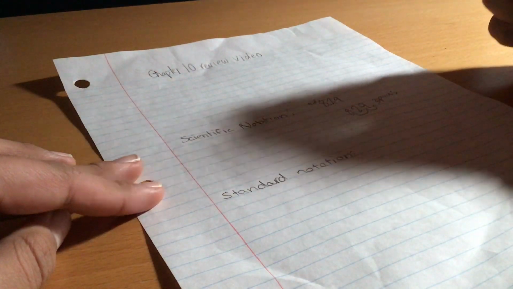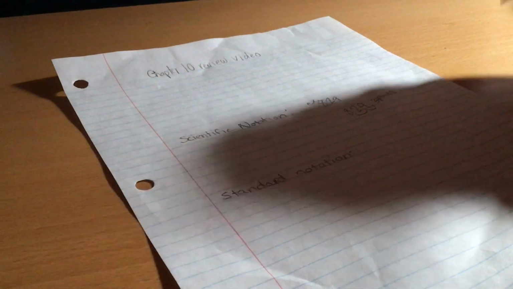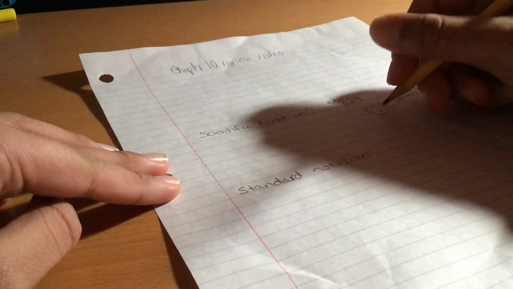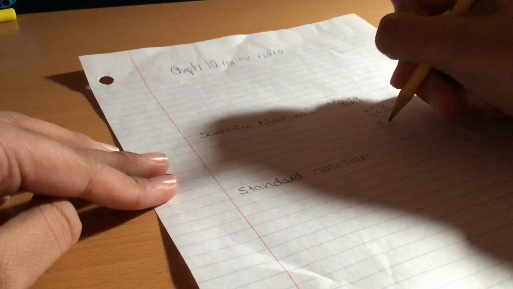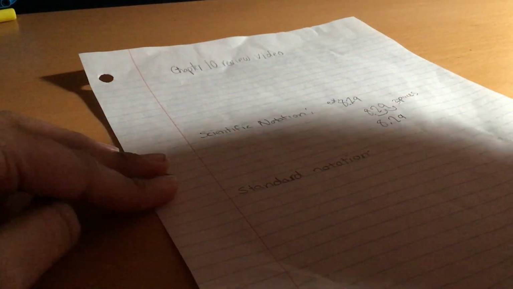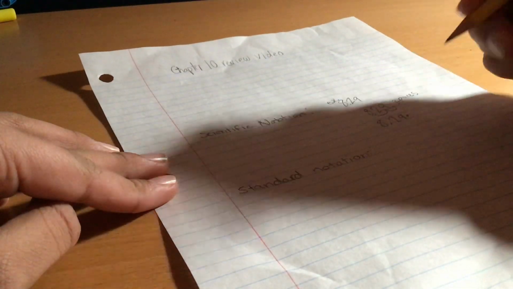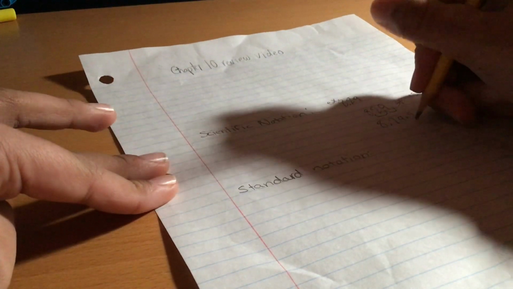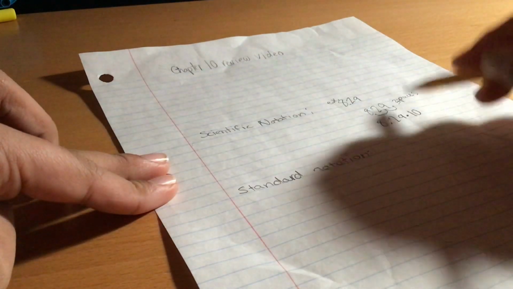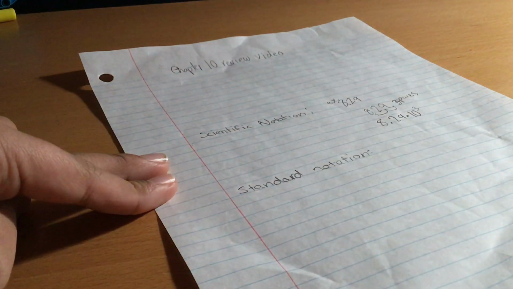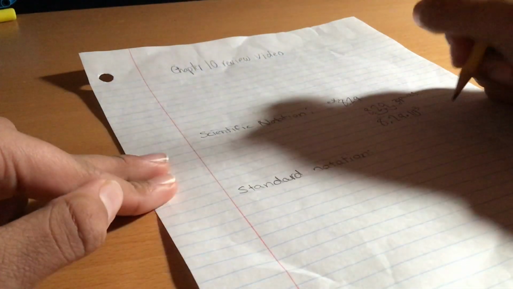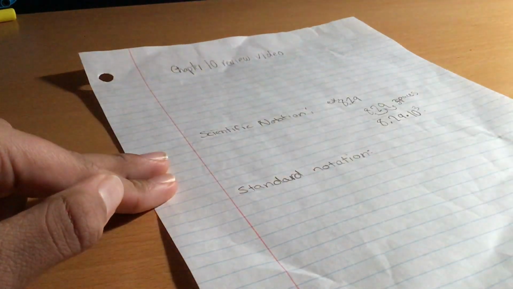My bad, 3 spaces. Alright, so after that, we're going to write it in this form, and then we are going to times it by 10 to the power of how many spaces. So how many were there? 3 spaces. So we're going to get 8.29 times 10 to the third. That's how to write a number in scientific notation.